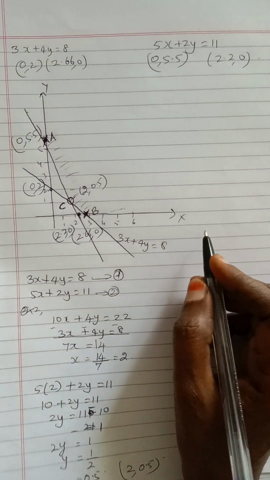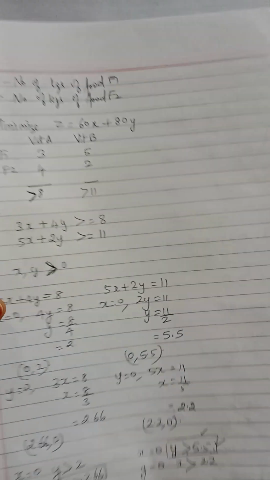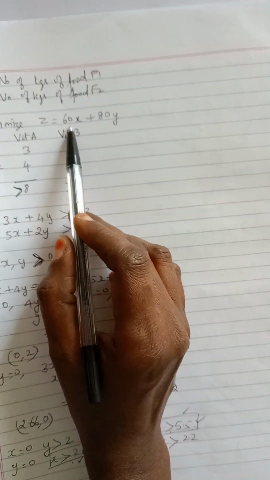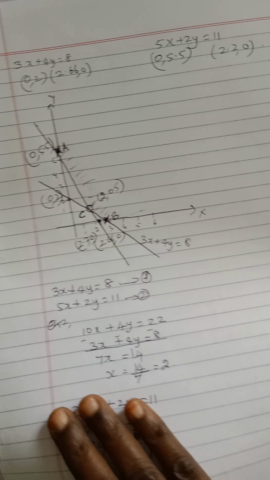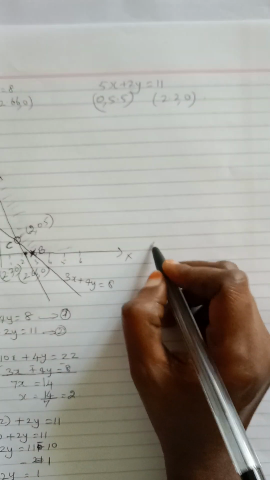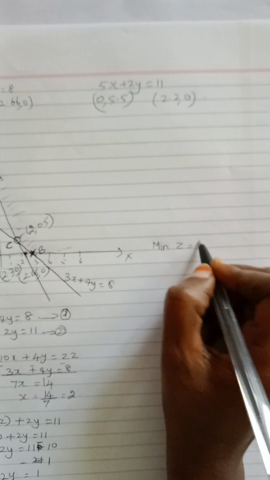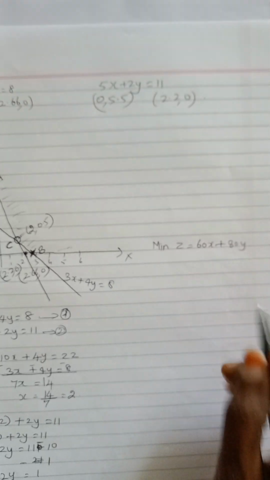What is the objective function? Objective function is minimize z equal to 60x plus 80y. Now substitute the values here. There are 3 points.